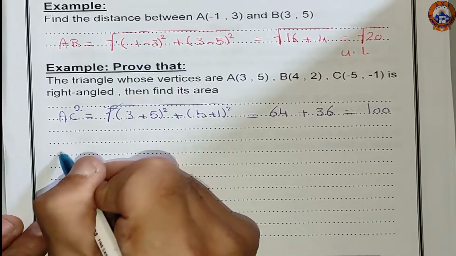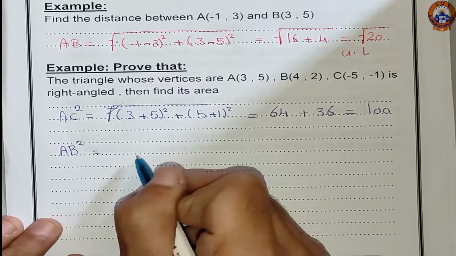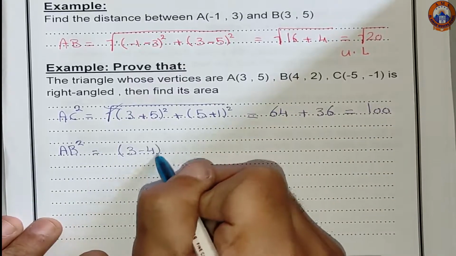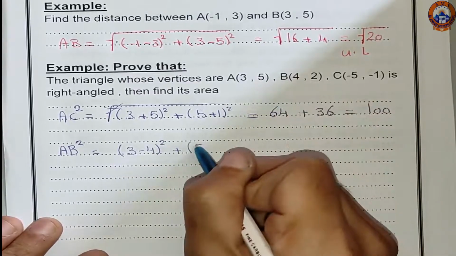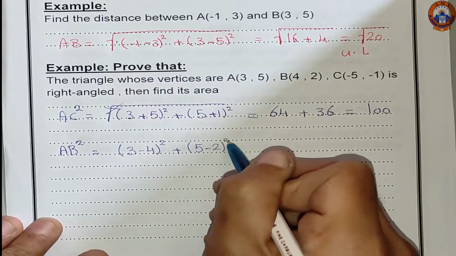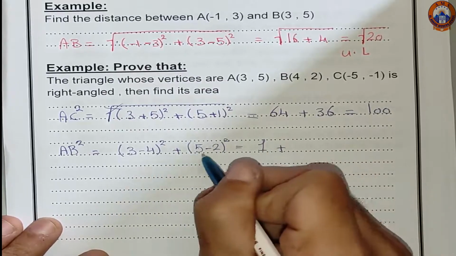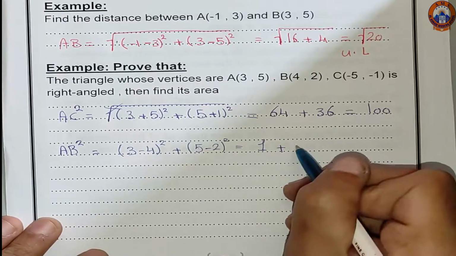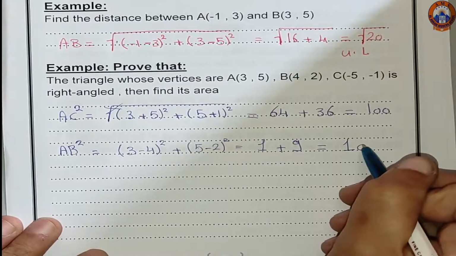By the same method, we're gonna find AB squared without putting a square root. So it's (3 minus 4) all squared plus (5 minus 2) squared. 3 minus 4 is -1, 1 squared is 1, plus 5 minus 2 is 3, and 3 squared equals 9. And this is gonna be equal to 10.